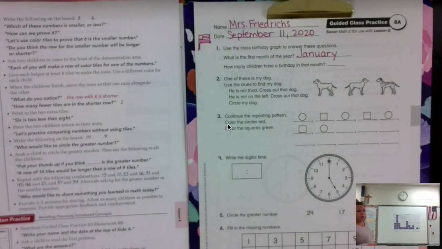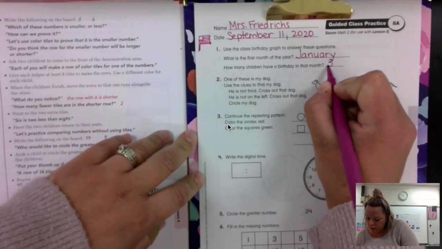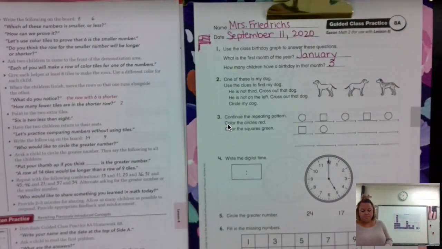Now, if I'm looking at January, here's my month, January. How many children have birthdays in the month of January? 1, 2, 3. So you're going to go ahead and write the number 3. Okay?